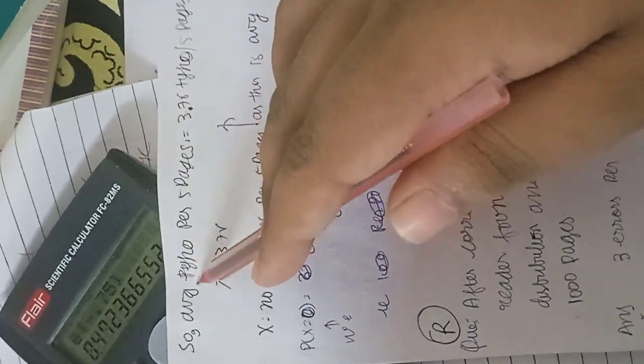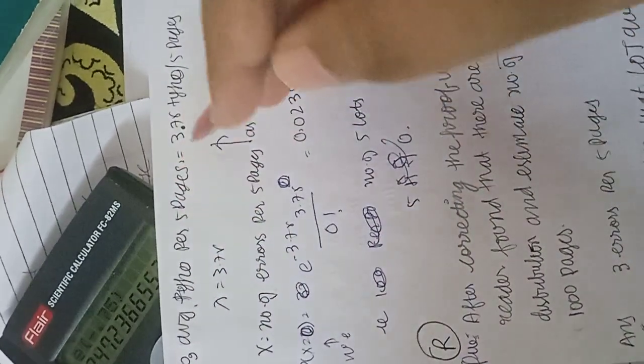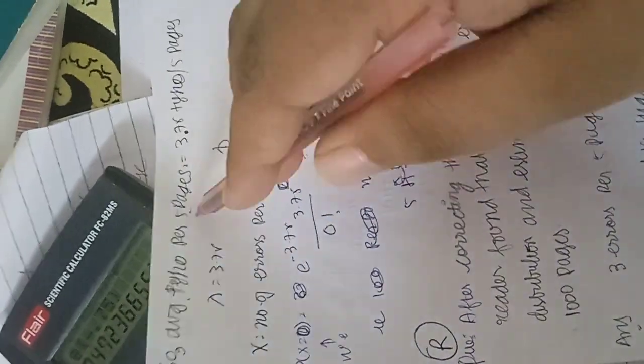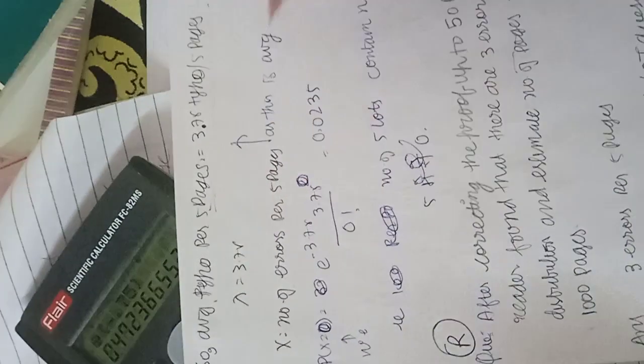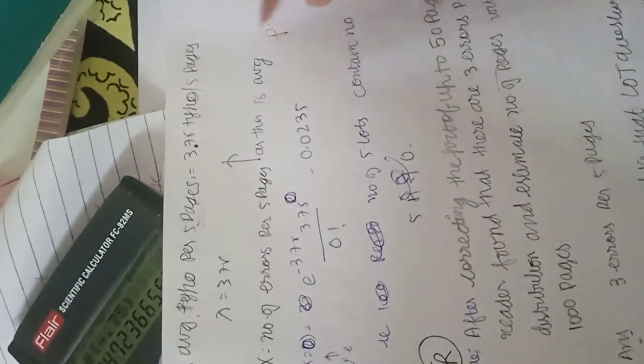Anyway, the average typo error per page was 0.75. So the average typo error per 5 pages is 3.75 typos per 5 pages. Here I am calculating for 5 pages. What is he asking in the question? Okay, I misunderstood the question. So 5 pages contain no error. He has given the average of 1 page, and he's telling to find for 5 pages. So I need the average of 5 pages.